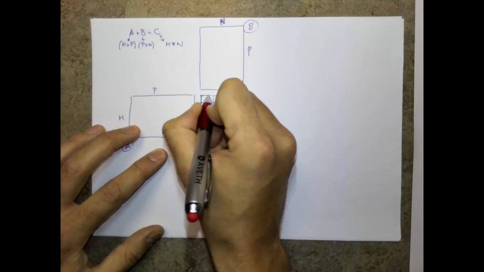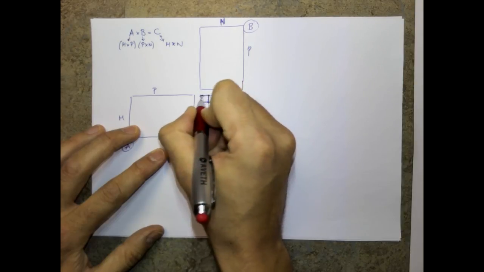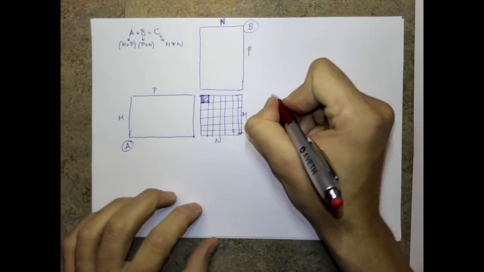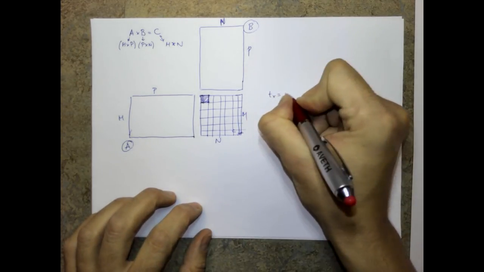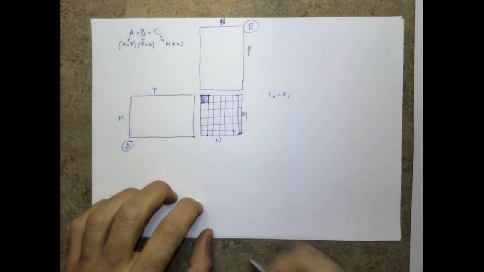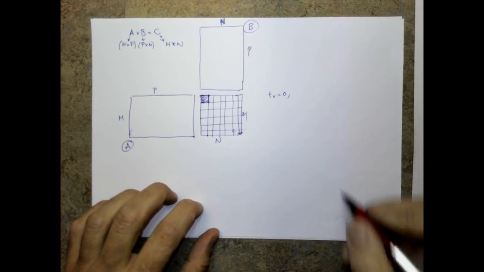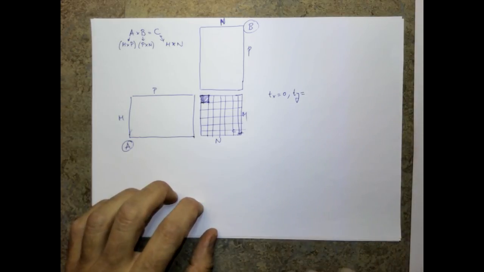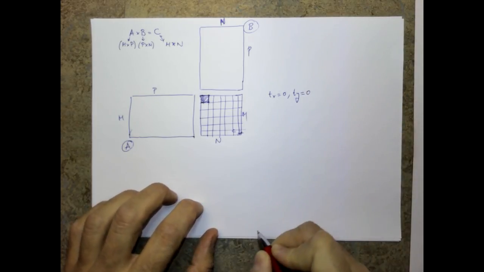So for example, this element here is going to be computed by thread 0. Thread idx.x equals 0 and thread idx.y equals 0.